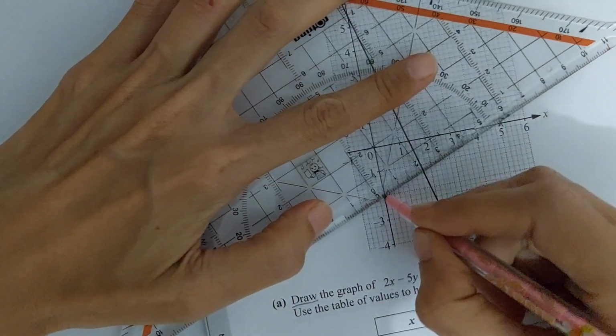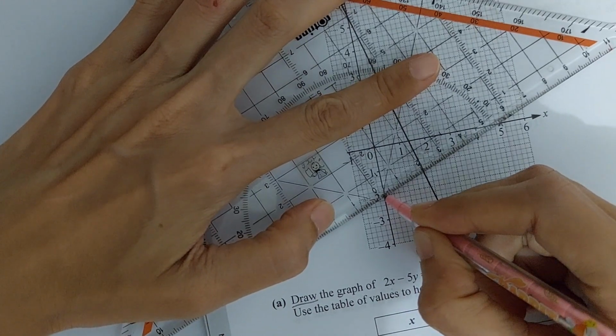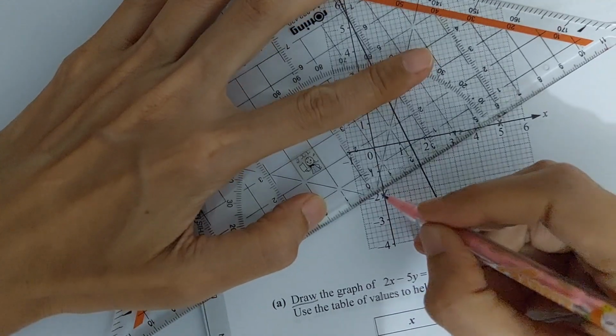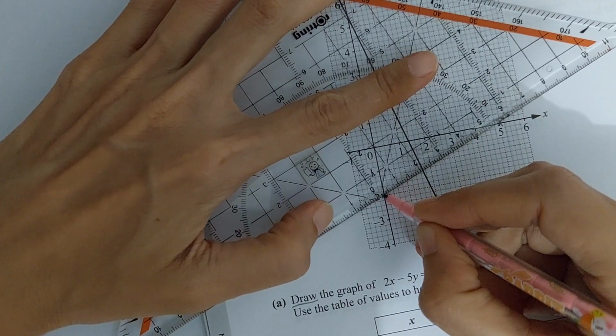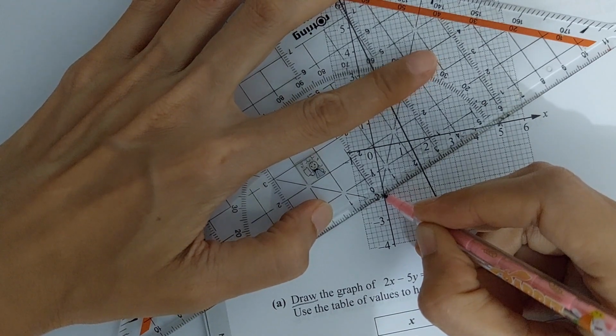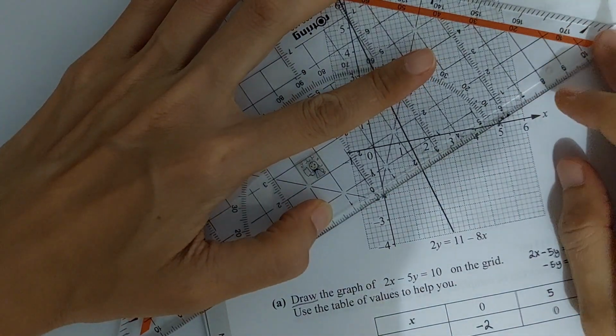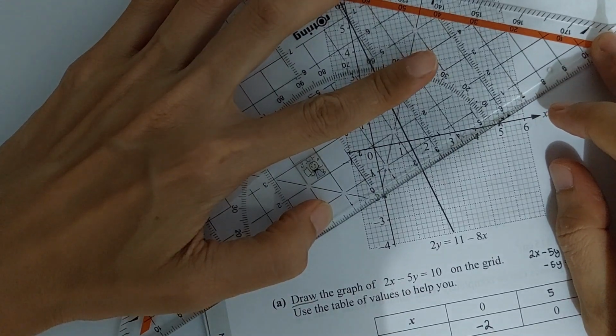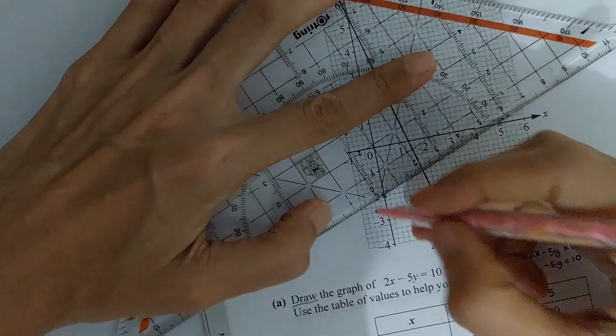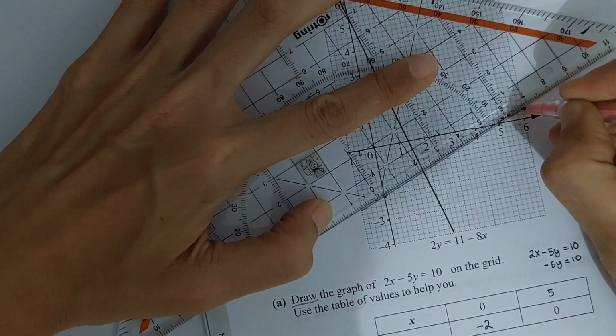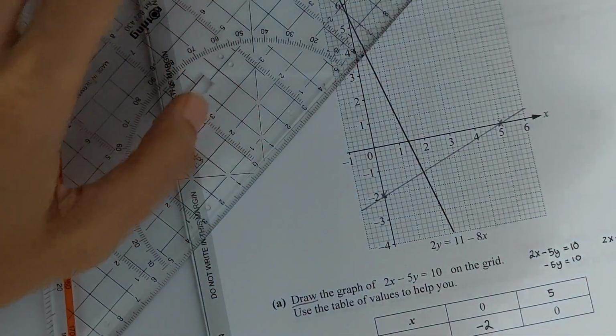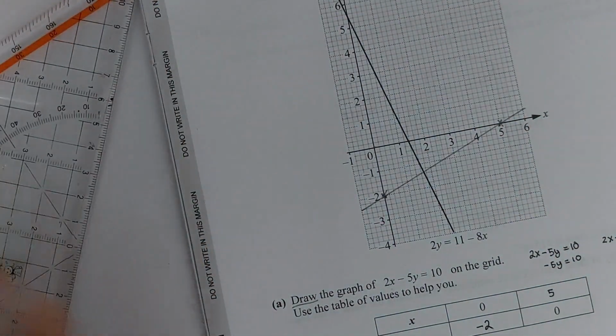I just connect them. Like this. Like that. Okay, and then after that, I hope this one is accurate.